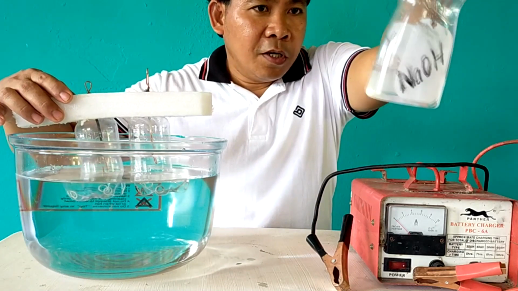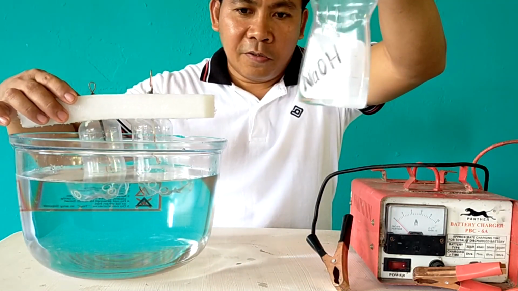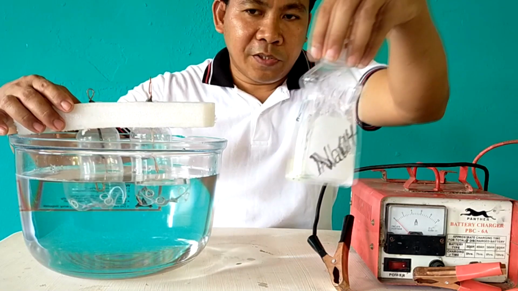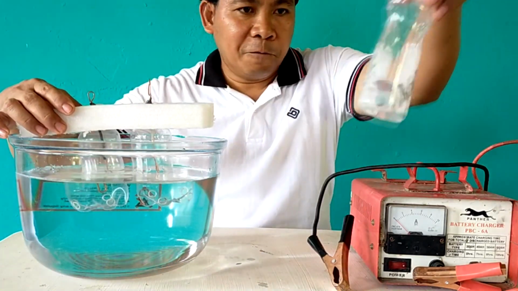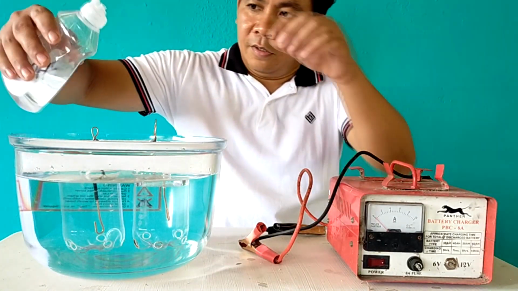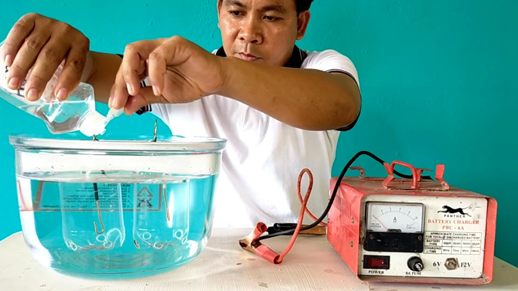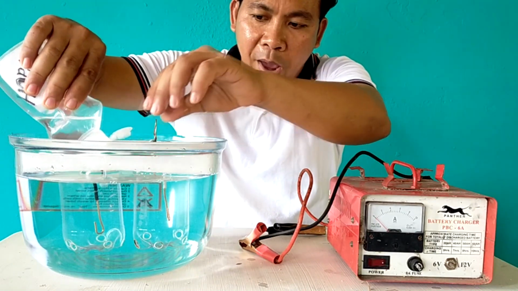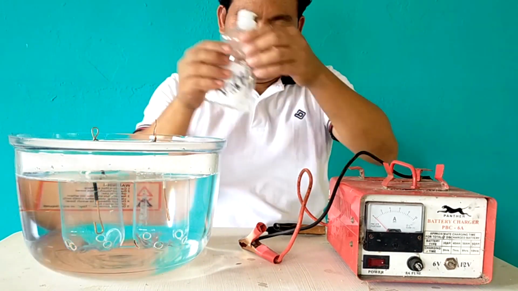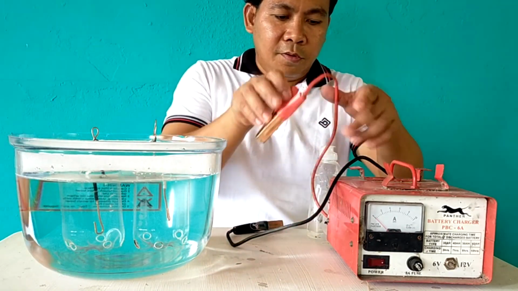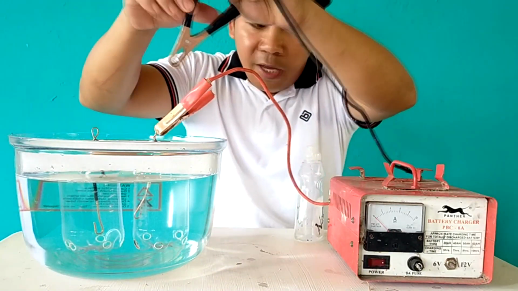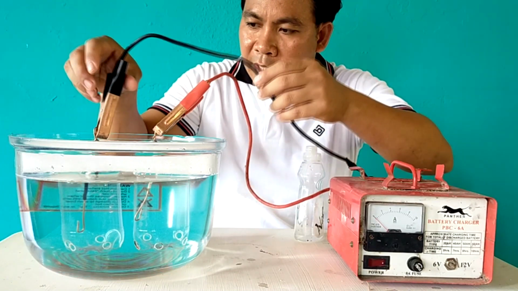And we're going to use sodium hydroxide. So we will add this to water to become 5% solution of sodium hydroxide. Okay? Add sodium hydroxide. Be careful in using sodium hydroxide. This is a strong base. Then we will connect the power supply to the positive side and to the negative side.